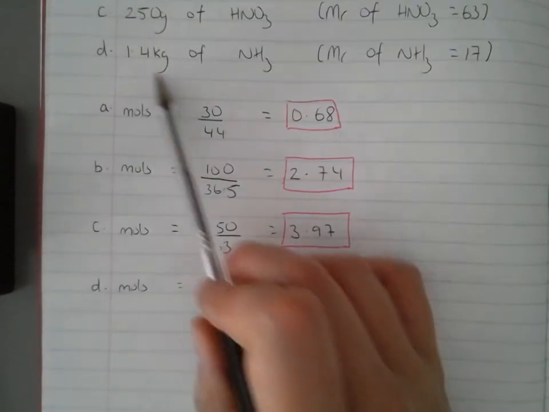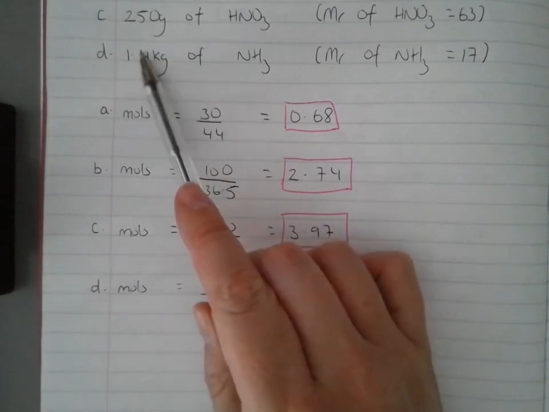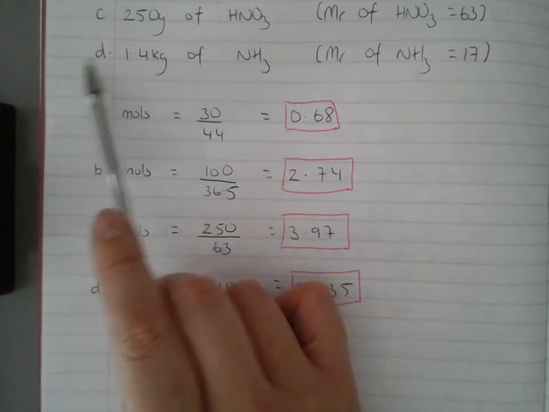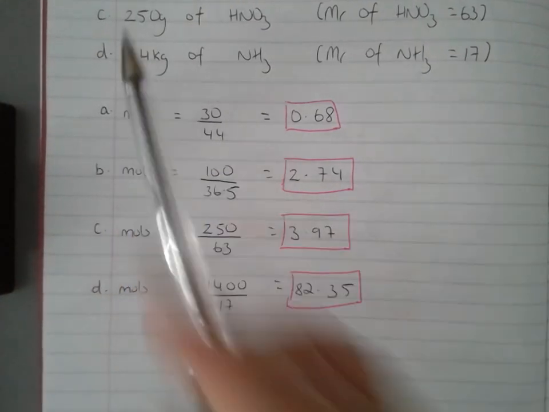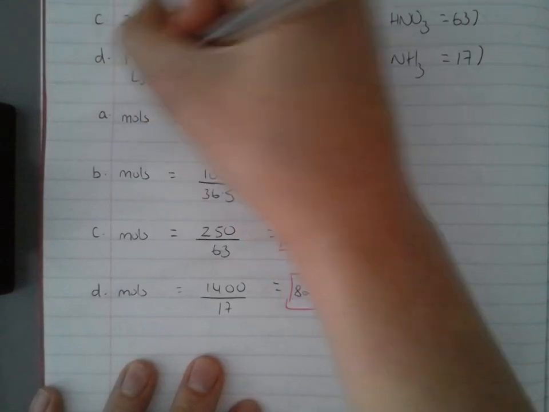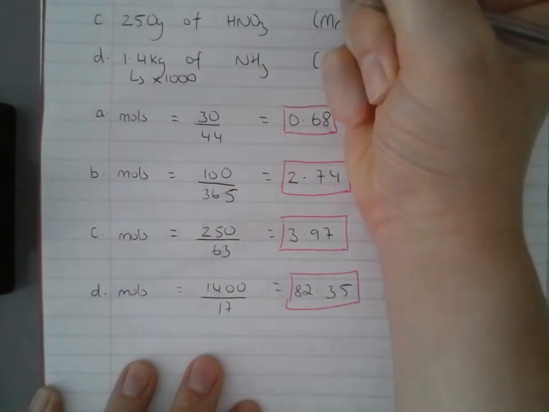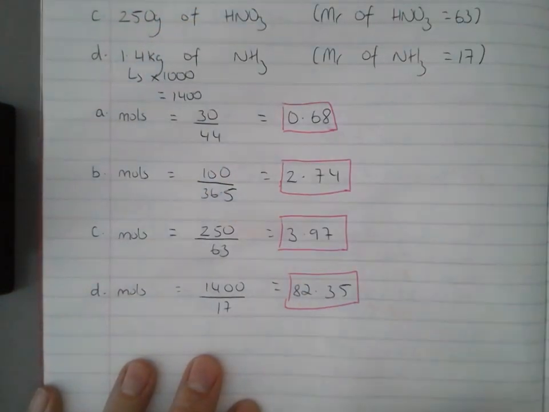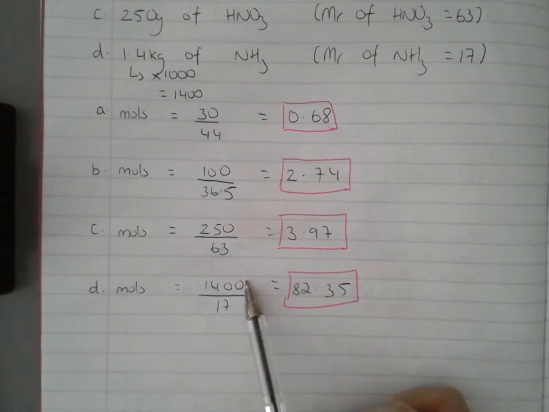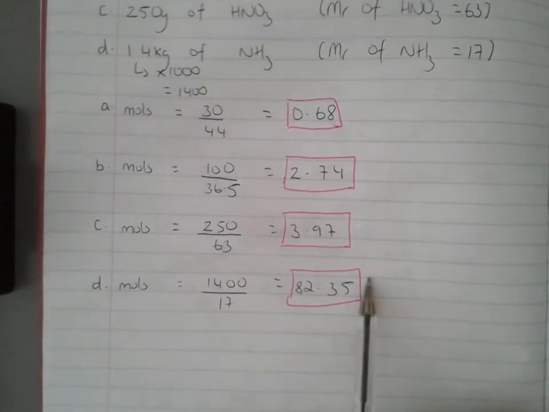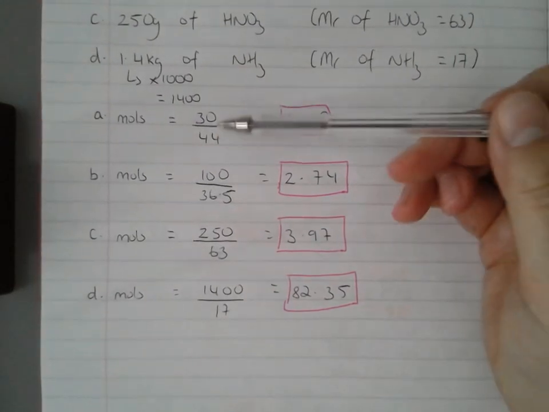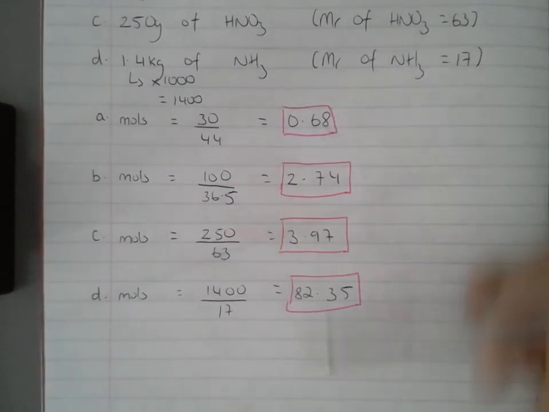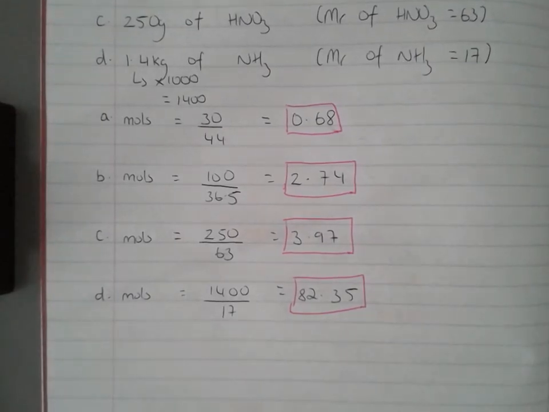And the last one, the mass I give you here is in kilograms. So before I do my division, 1.4 divided by 17, I first need to change from kilograms to grams. And to go from kilograms to grams, I multiply by 1,000. So 1.4 multiplied by 1,000 equals 1,400. Okay, so I've got my mass, 1,400 divided by formula mass, equals my moles. Make sure you always have mass on top. You are dividing by formula mass and you're getting your answer for moles.